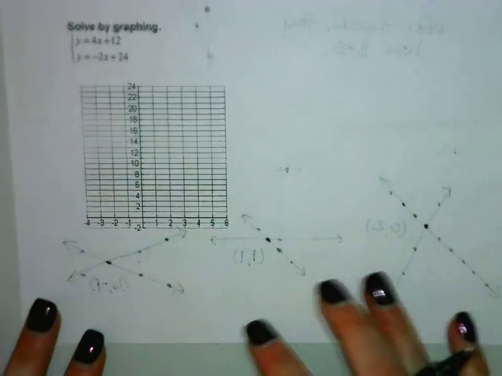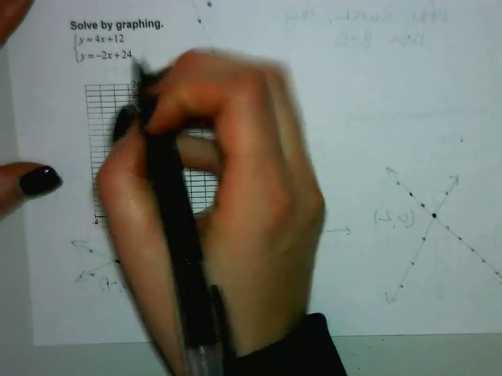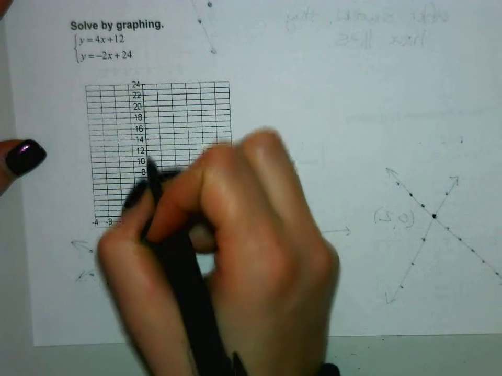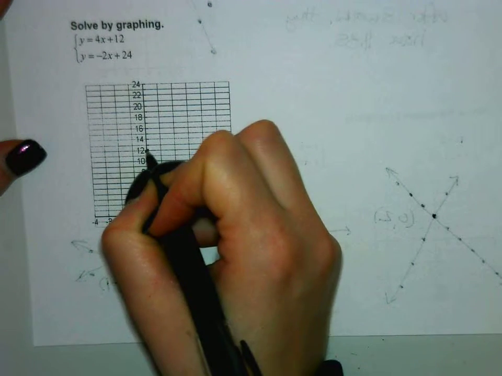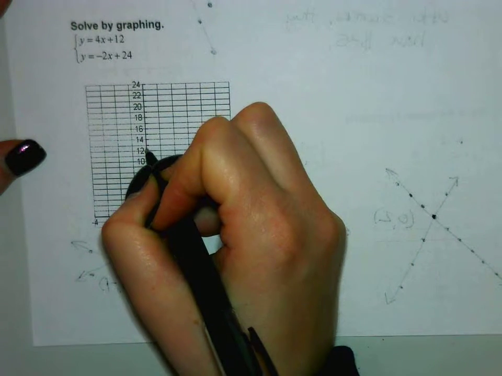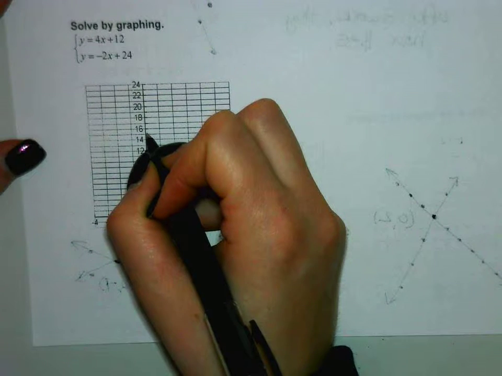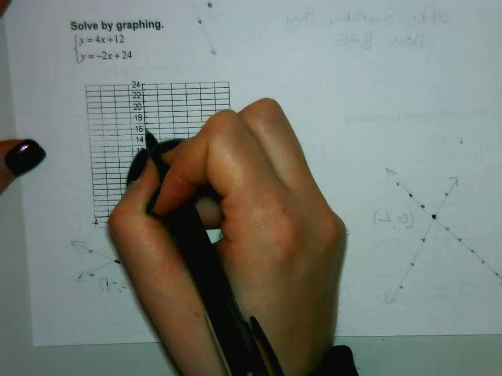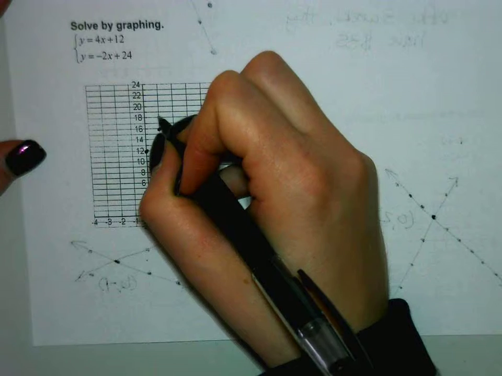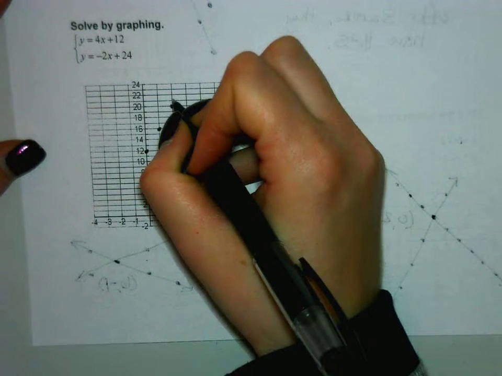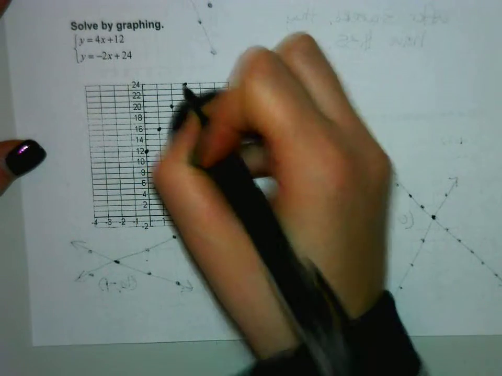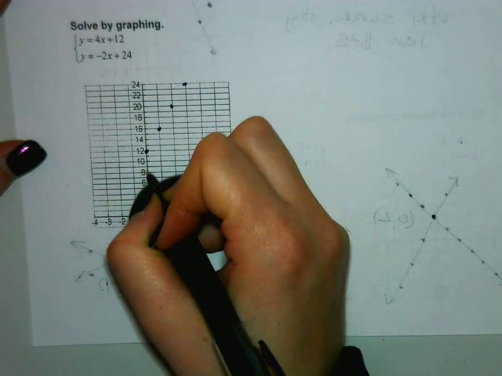Last example for the day. Start by graphing a y-intercept at positive 12. And then our slope is a positive 4, so we go up 4: 1, 2, 3, 4 over 1. And I keep going on the other way.